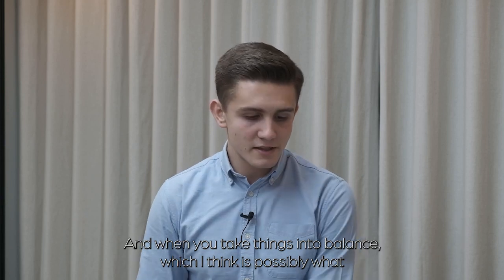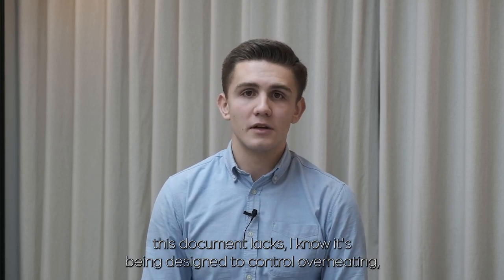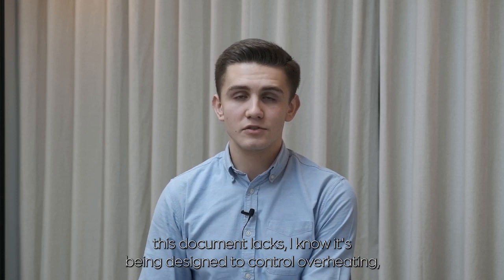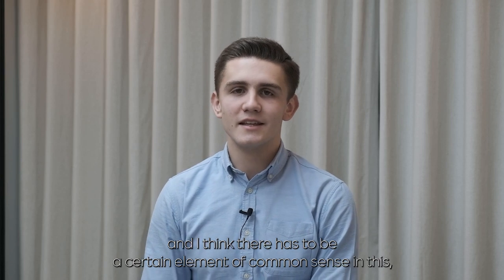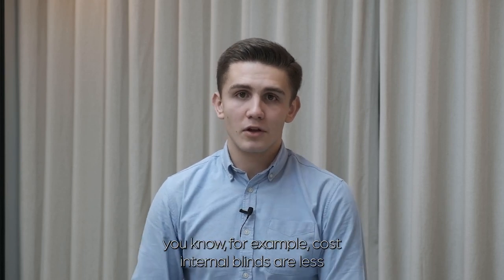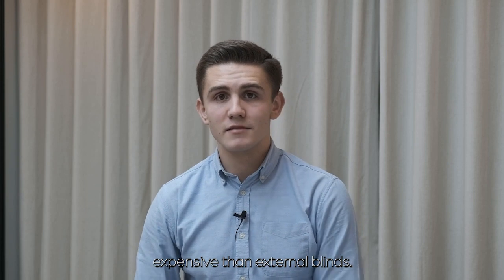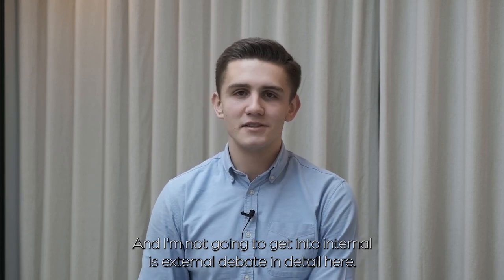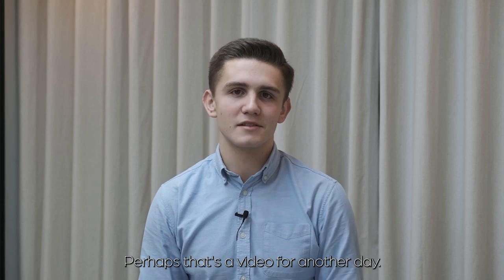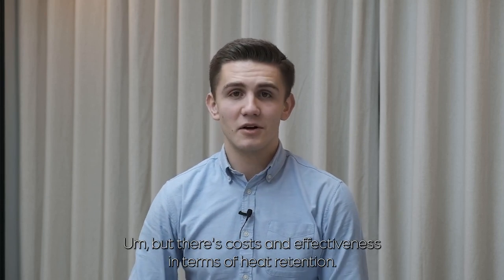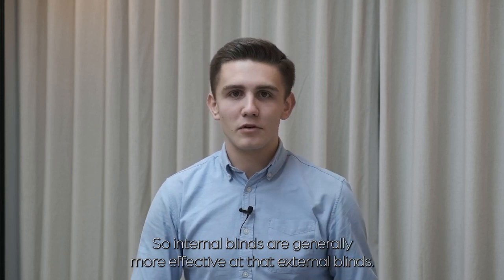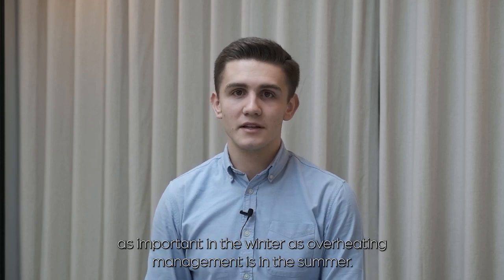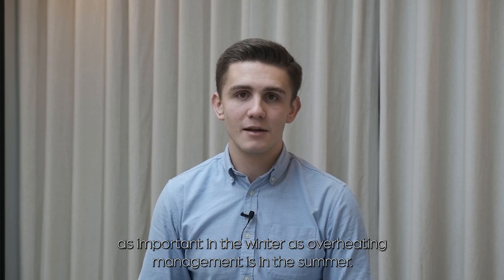And when you take things into balance, which I think is possibly what this document lacks, I know it's been designed to control overheating, but when you look at the other elements, I think there has to be a certain element of common sense in this. For example, cost: internal blinds are less expensive than external blinds, and I'm not going to get into the internal versus external debate in detail here, perhaps that's a video for another day. But there's cost, and there's effectiveness in terms of heat retention, so internal blinds are generally more effective at that than external blinds. And that's as important in the winter as overheating management is in the summer.